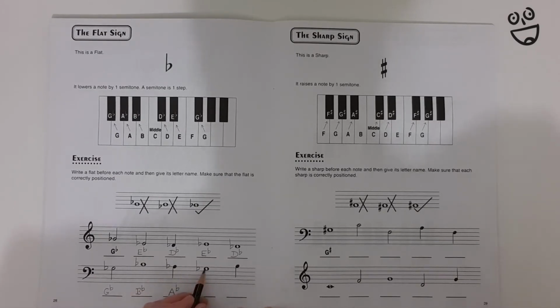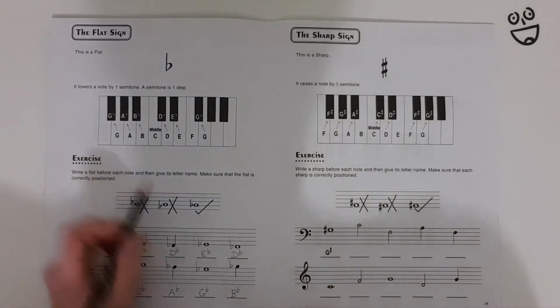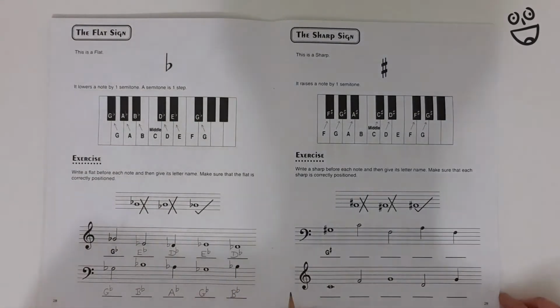All cows eat grass, same as our first note. There it is, it's another B flat. So that's a page with flats, and remember that a flat makes the note lower. So if you're playing on the violin, you're going to pull your finger down towards the scroll to make a note flat.